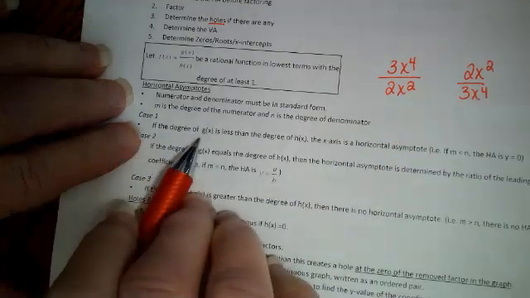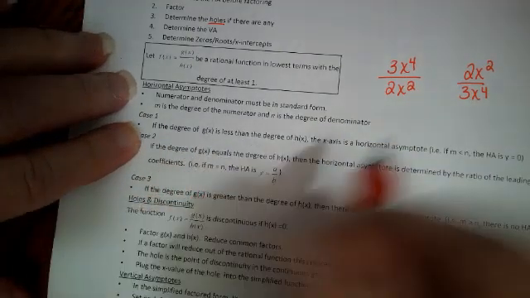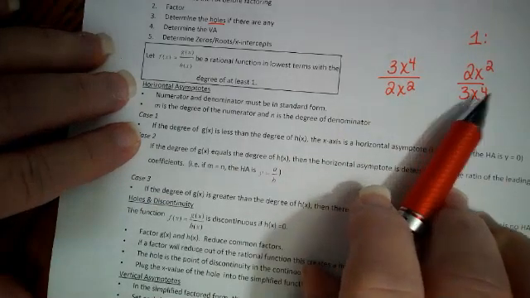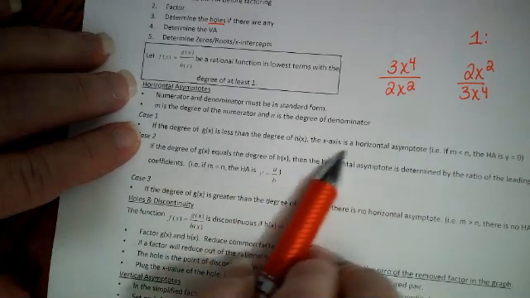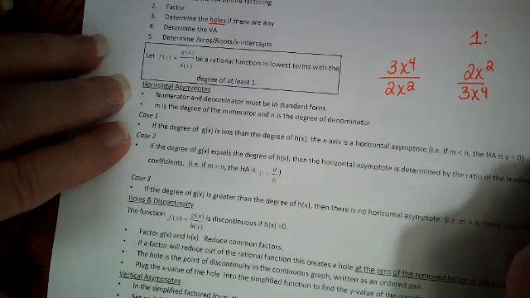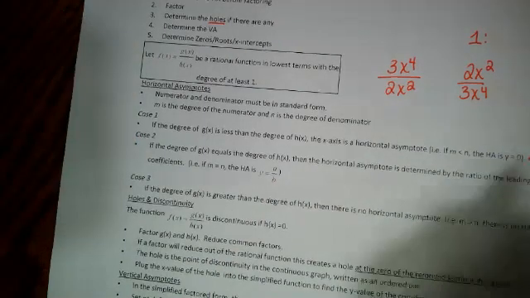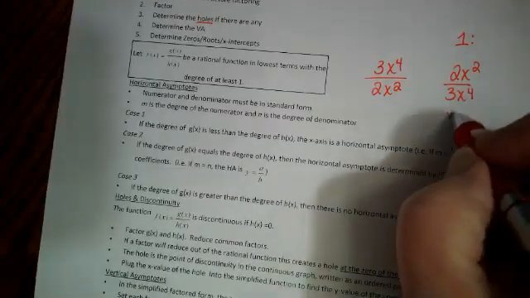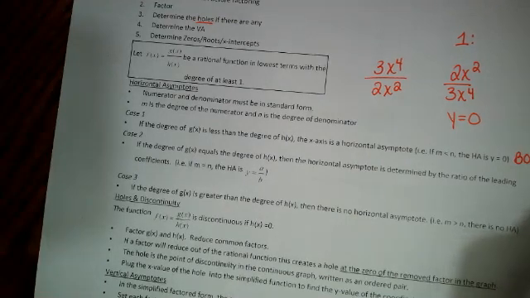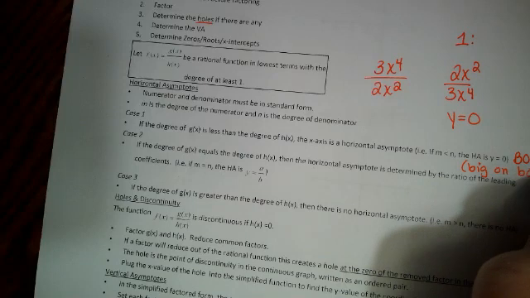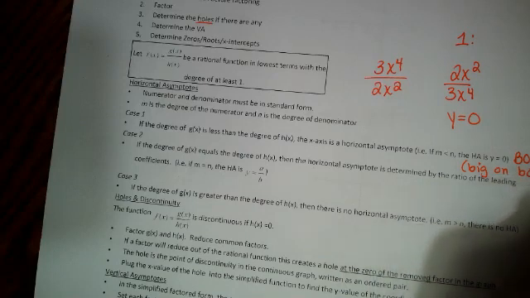If the degree of the numerator is less than the degree of the denominator, case 1. So if the denominator has the bigger power, the x-axis is the horizontal asymptote. We have funny nicknames for these. This one we call Bobo. If the bigger power is on the bottom, your horizontal asymptote is y equals 0. So bigger on bottom, y equals 0. That's what Bobo stands for.